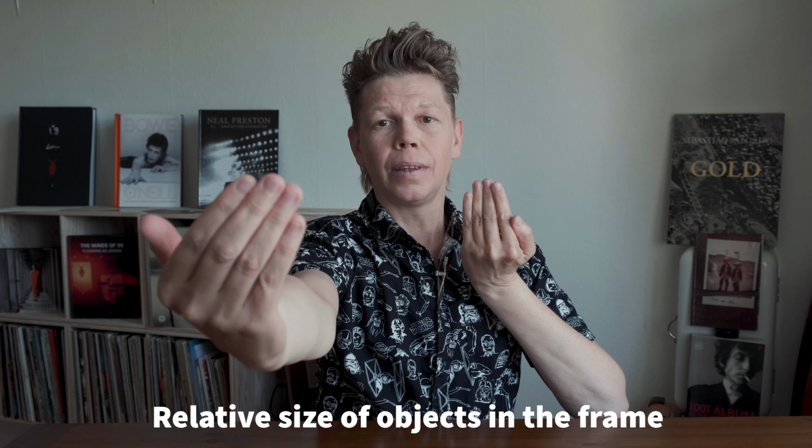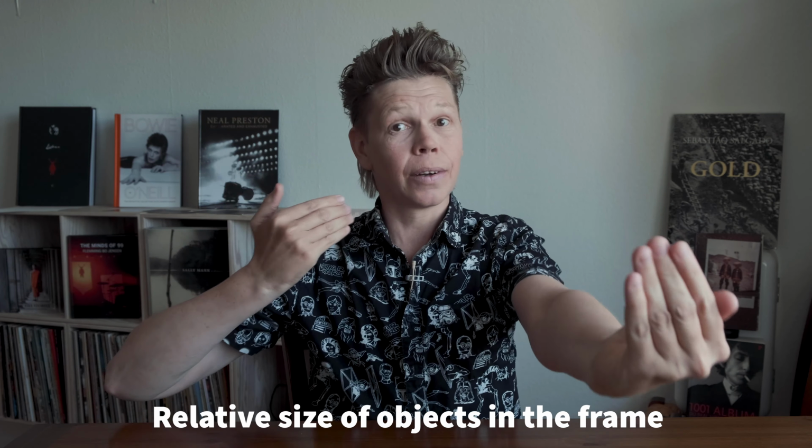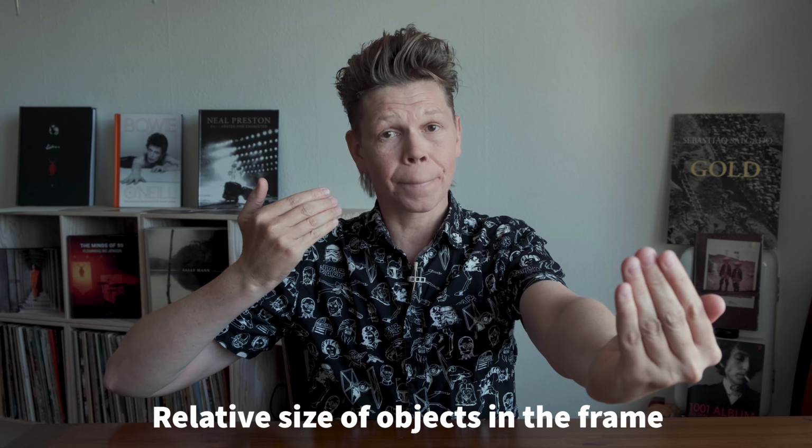You can mold these to fit your vision, but you have to find it first, and that's where you have to make your brain work and think about this. Much more, again, than any type of gear, think composition. The relative size of objects in the frame.